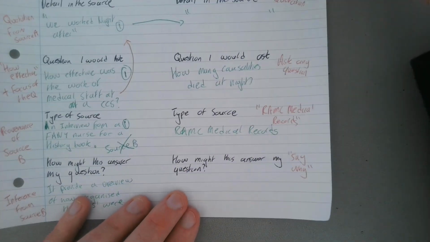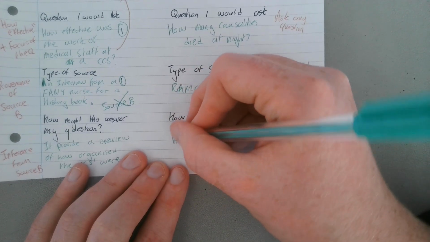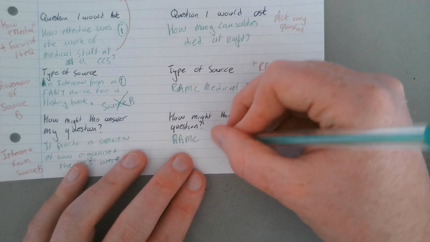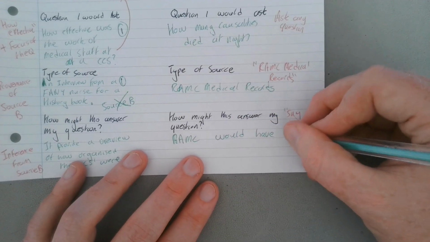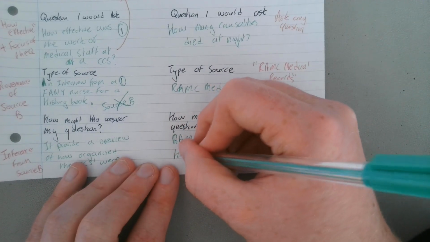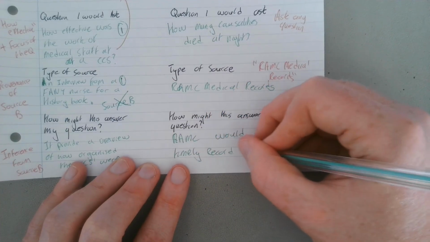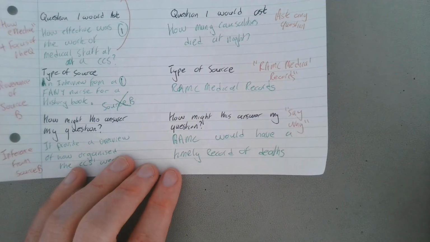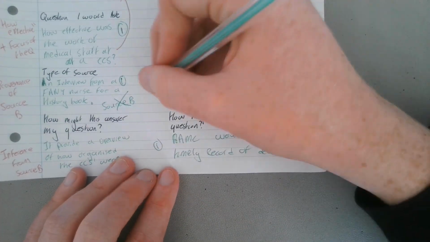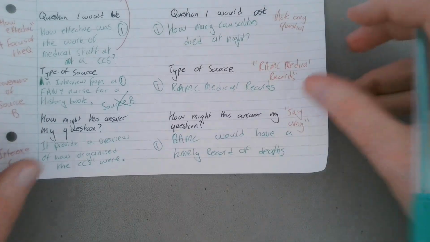How might this help answer the question? Well, the RAMC would have timely records of deaths. And there we go. If you've put something like that, there's 1 mark, there's your third mark, there's your fourth mark.